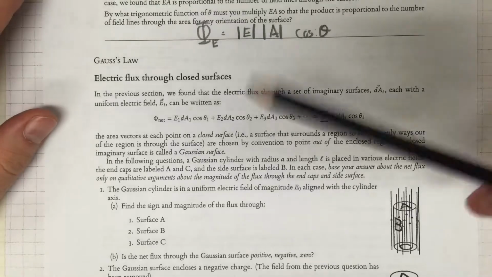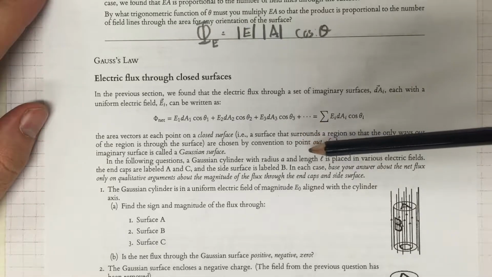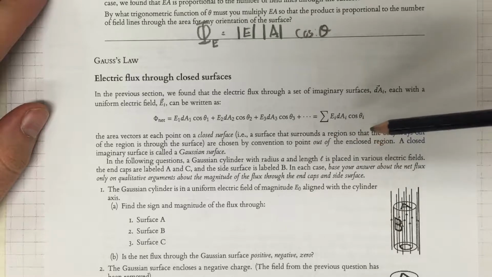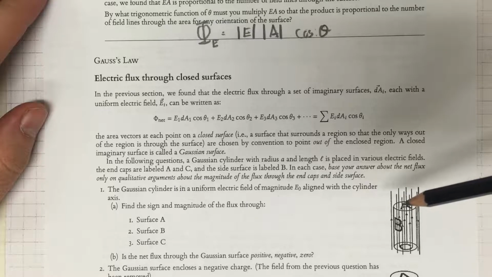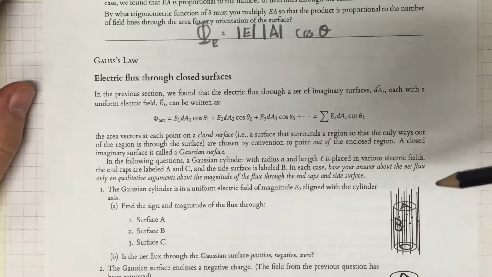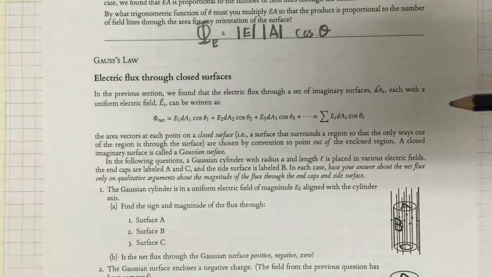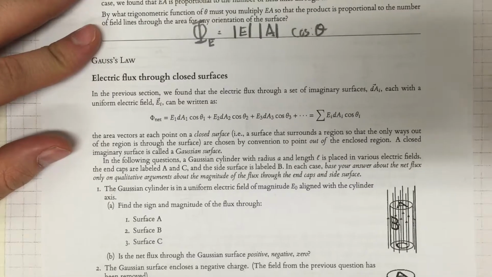Well, we're going to choose by convention that the area vector points out of the enclosed region. An enclosed region is a region where in order to get out of that region, you would have to pass through that surface. So we're going to consider a bunch of cylinders, and we're going to figure out the sign and the magnitude of the flux. And for the magnitude, we're just going to speak relatively. We're not going to actually calculate what that value is.